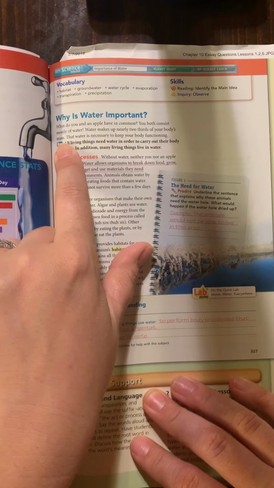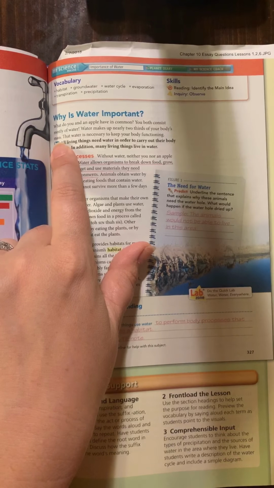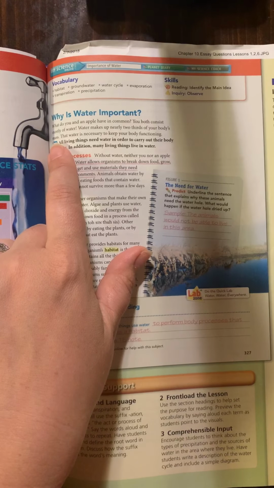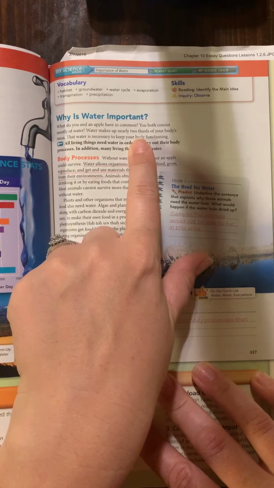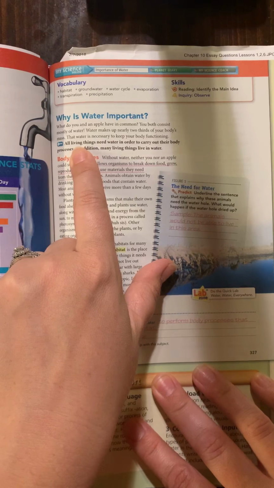That's huge. We consider ourselves a solid because we have the features of a solid. We don't take the shape of an object that we're in. You touch us, we don't really move too much. So we have the characteristics of a solid, but to be told that 2/3 of our body's mass is made up of water, that's huge.